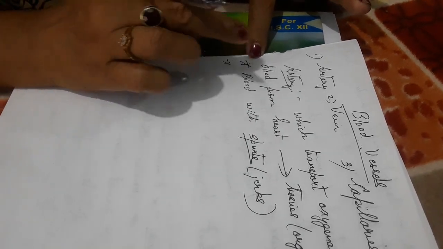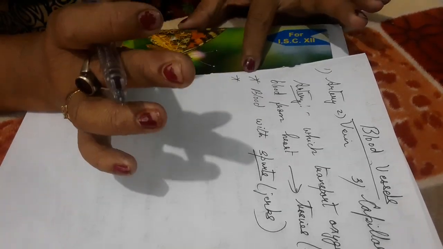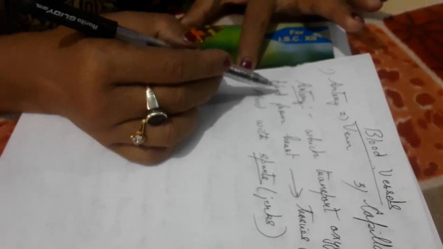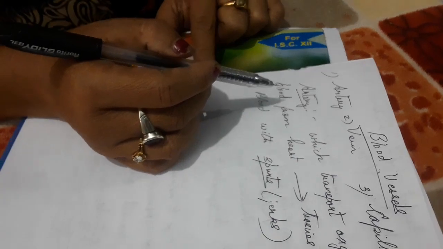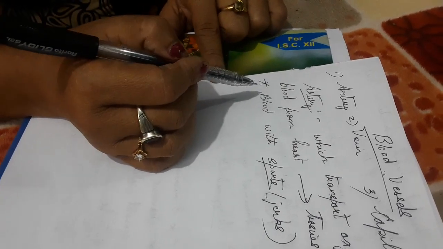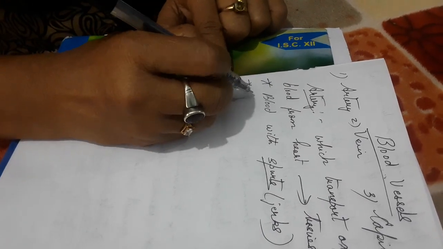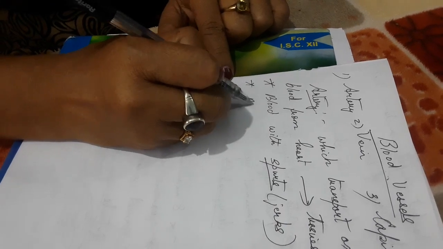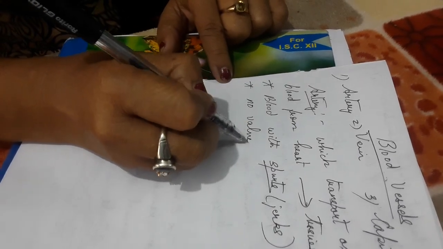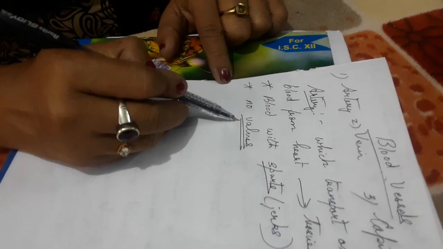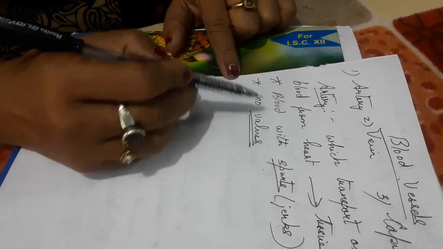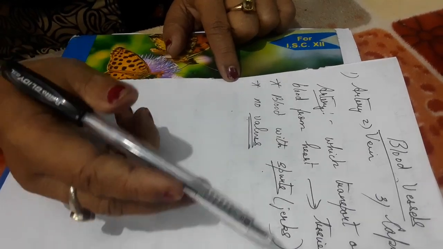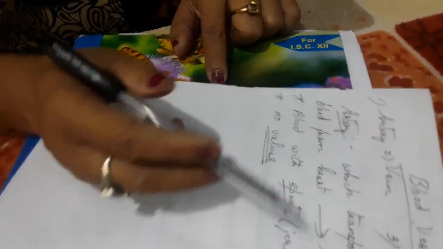Another characteristic feature of artery is that the walls are muscular and thick. The arteries do not have any valves present, which is the main difference between artery and vein.